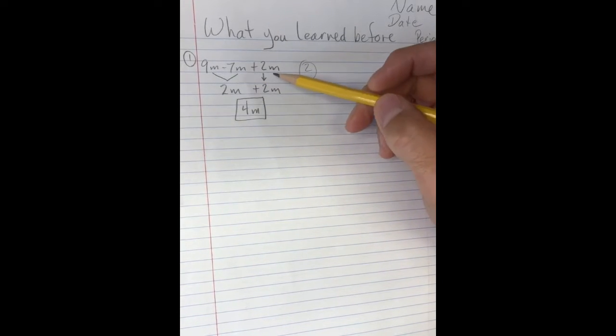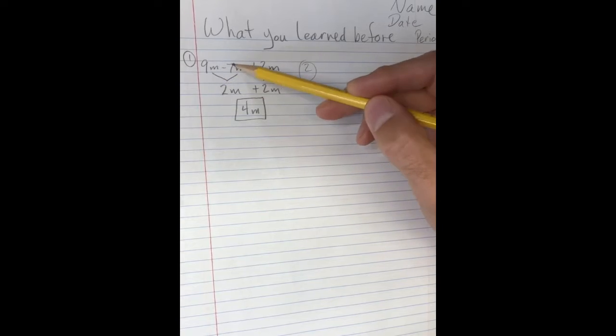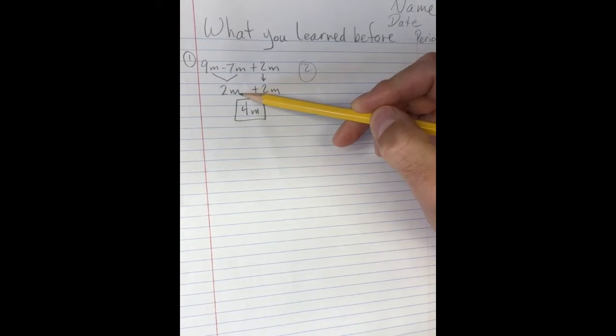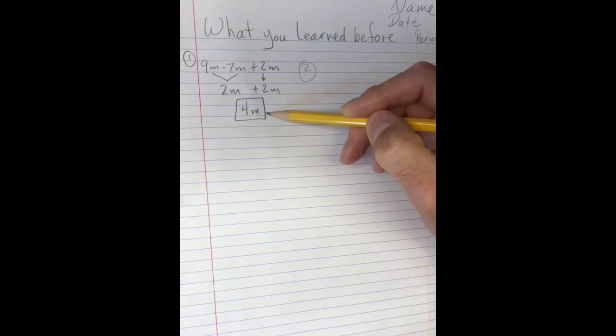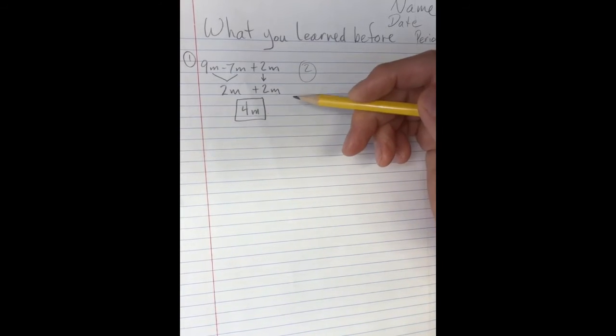We're combining like terms. So 9 marbles minus 7 marbles is 2 marbles. And then we have this other 2 that's being added. So we've got a total of 4 marbles. M I just decided was marbles, and that's the way it helps me to think about it.